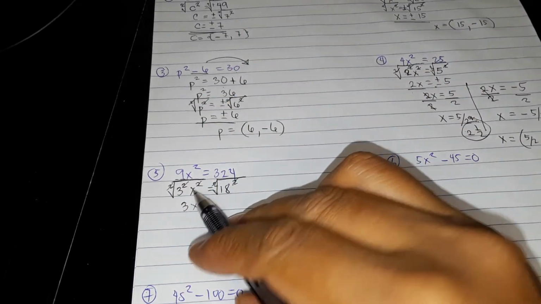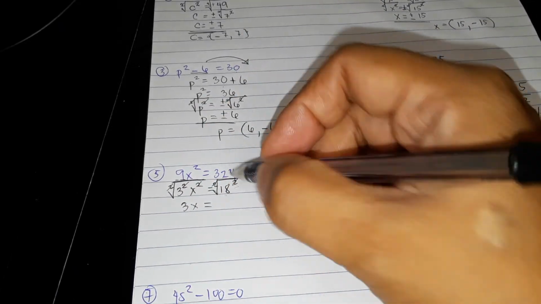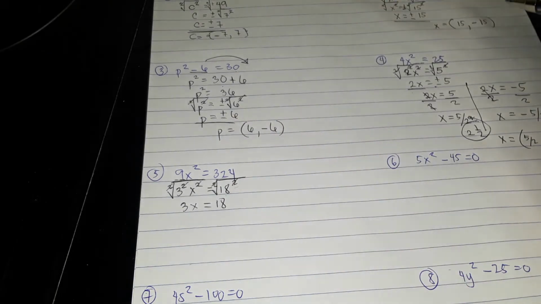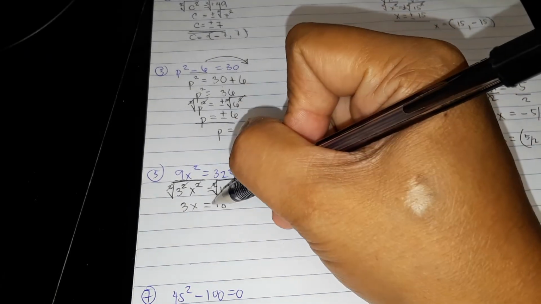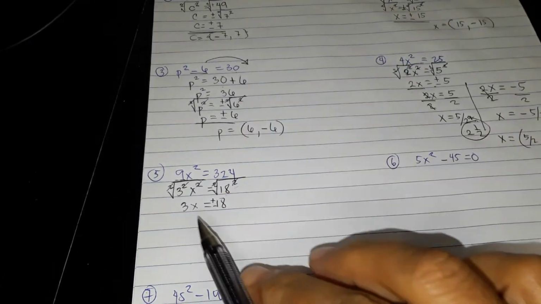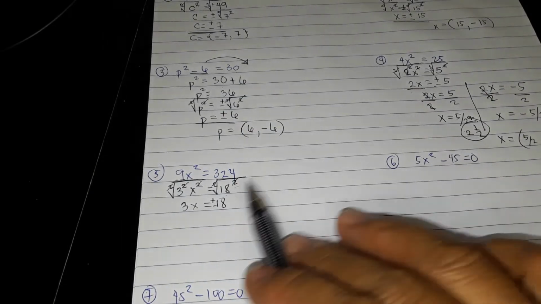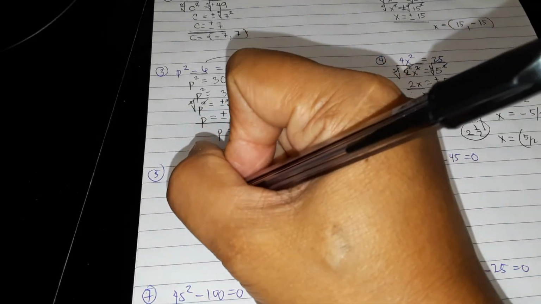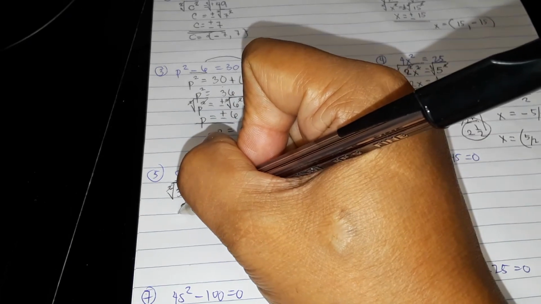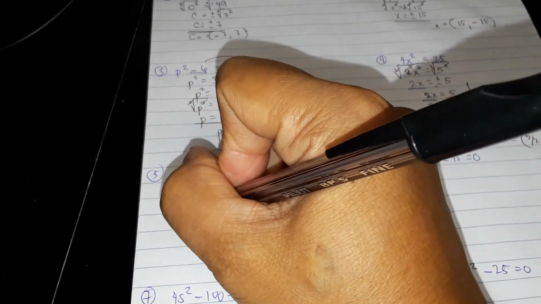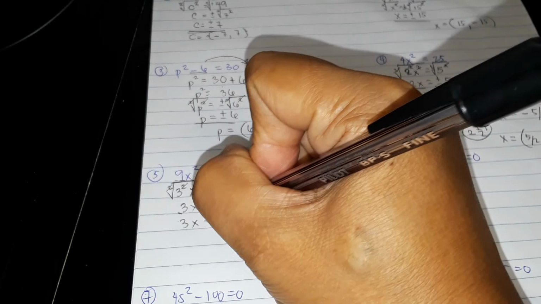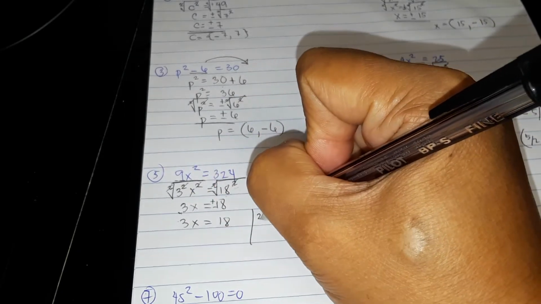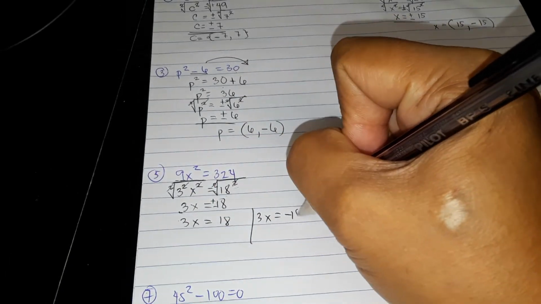Meron na tayong 3x, kasi yun na lang natira, is equal to 18. Okay? Pagkatapos niyan, of course, meron tayo dito plus minus sign. Kung ano yung ginawa natin dito sa number 4, ganun din ang gagawin natin dito. So, 3x is equal to 18. 3x is equal to negative 18.